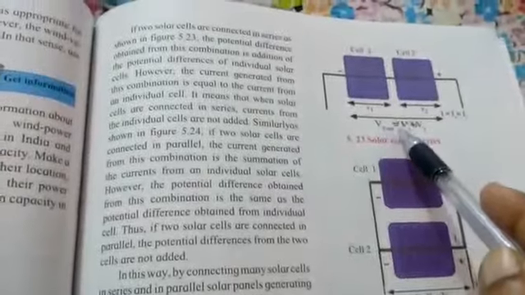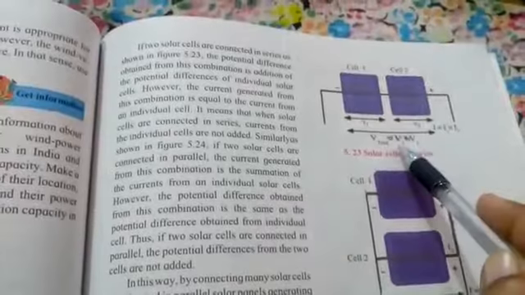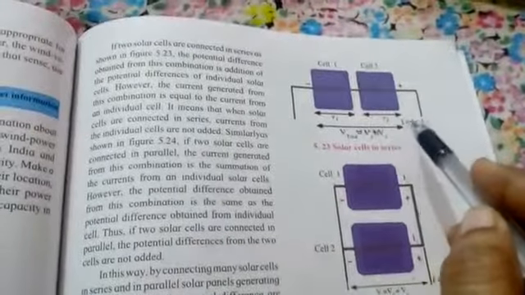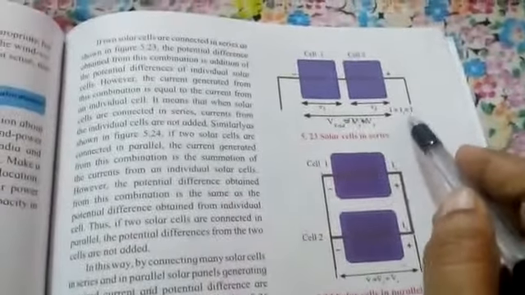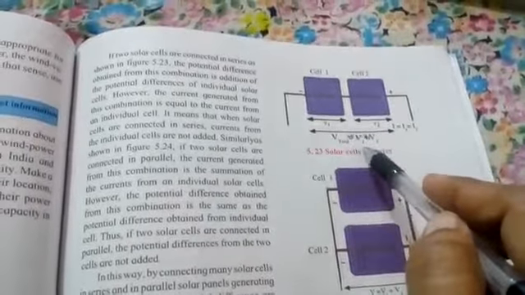That means V total is equal to V1 plus V2. This V1 means the potential difference of the first cell, and this V2 means the potential difference of the second cell. But the total current will be equal to the individual current. That means the total current is equal to the current of cell 1 and cell 2 individually. So there is no addition of the currents of the cells, but the total potential difference is the addition of the potential differences of these two cells.